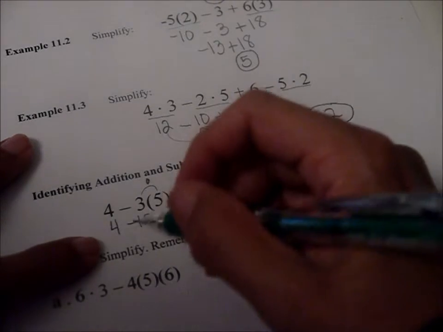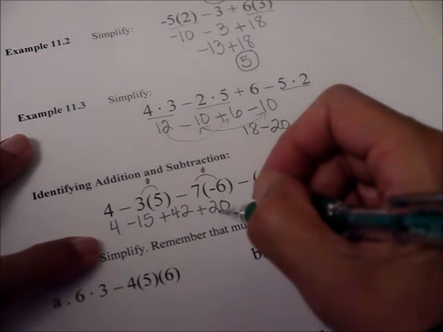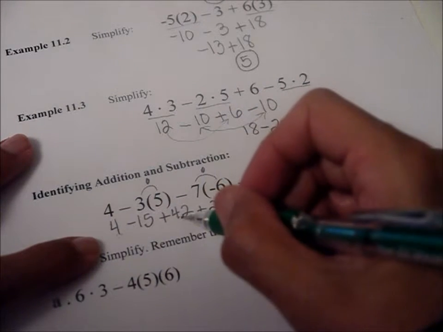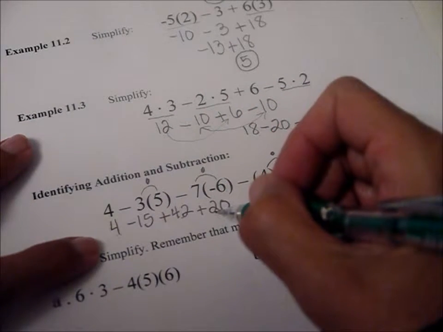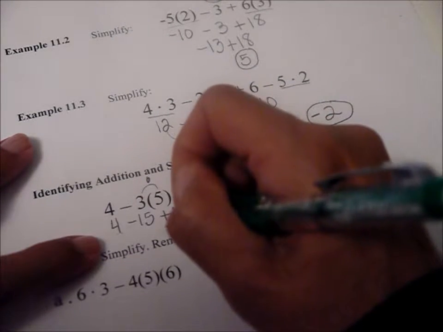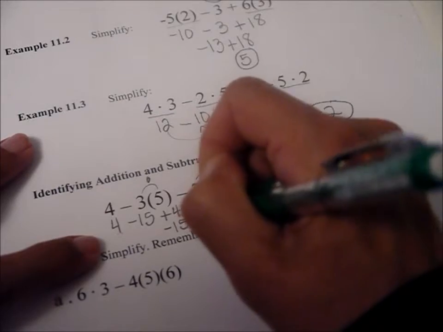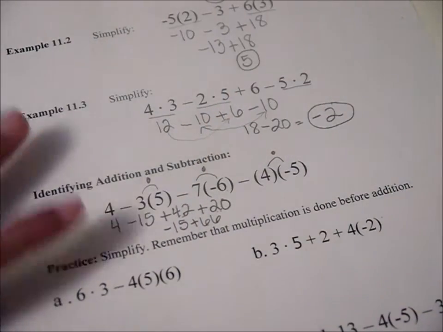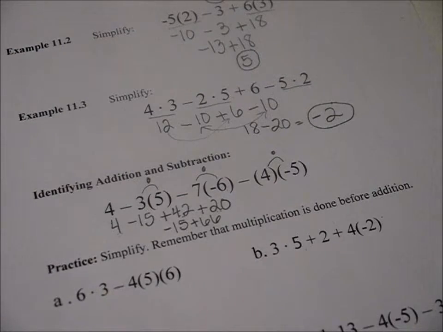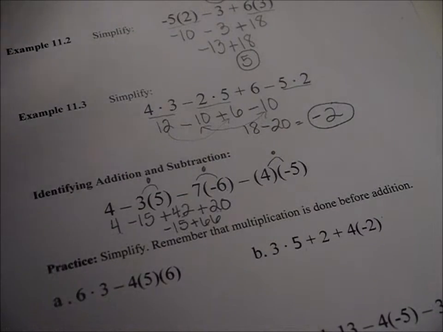So I noticed that 4, 42, and 20 are all positive, so I'm going to combine those. 4 and 42 is 46, plus 20 is 66. So that means I have a -15 and a 66. Or it could be 66 minus 15. Order doesn't matter when we're doing algebraic addition.